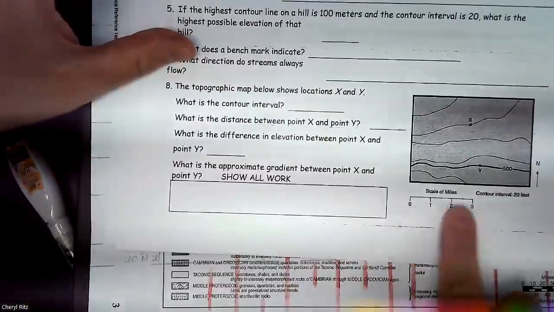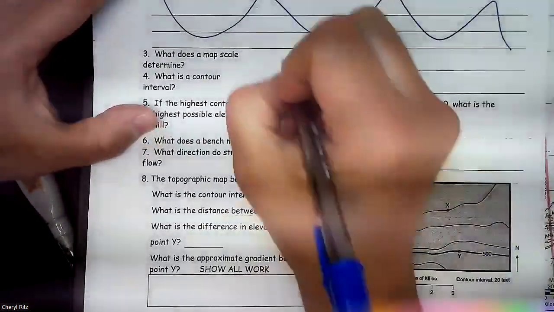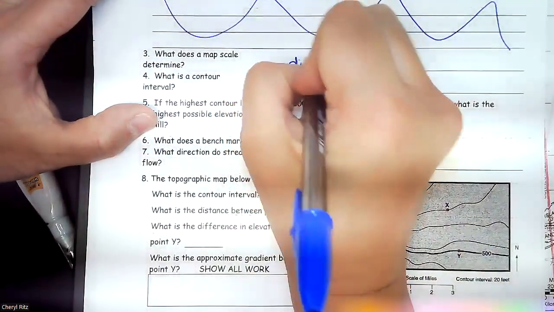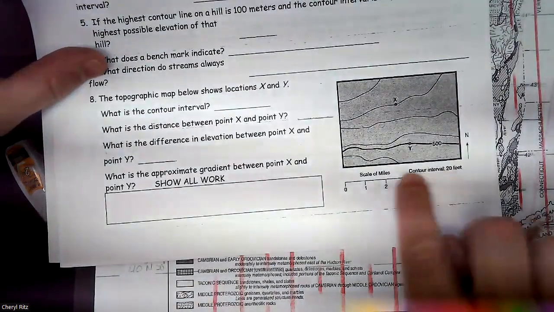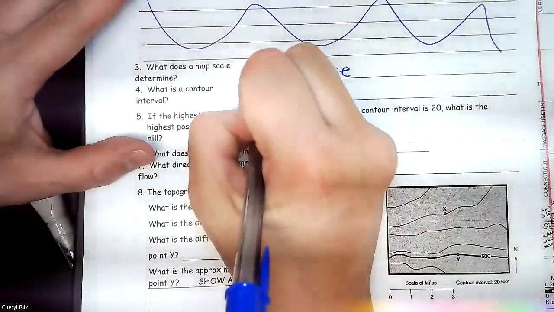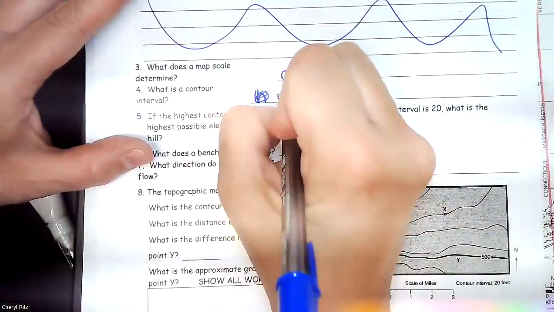A map scale like this one right here determines your distance. Contour interval, like right there, is describing how far up the lines go by.